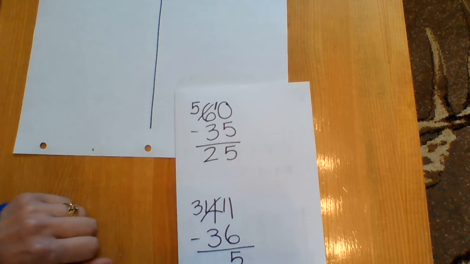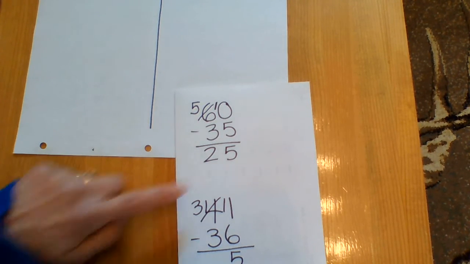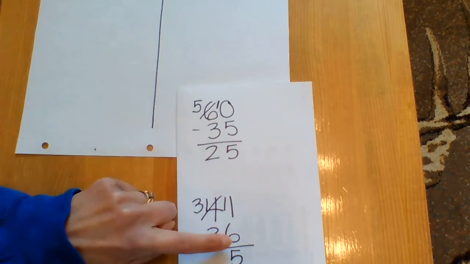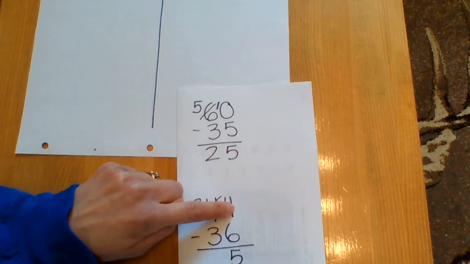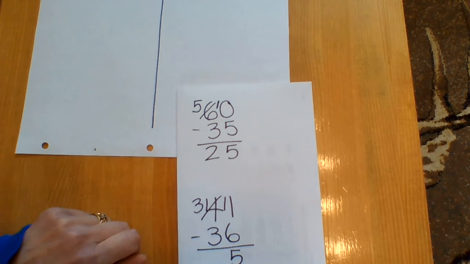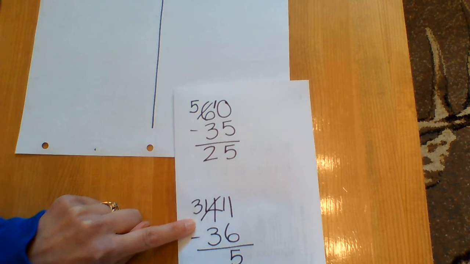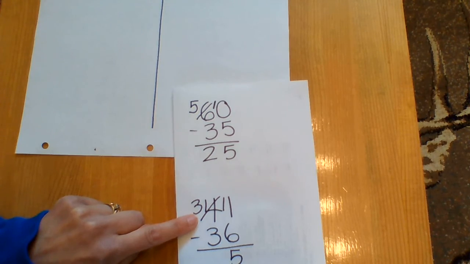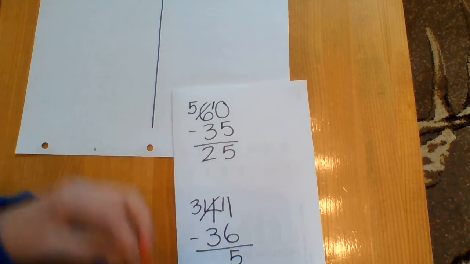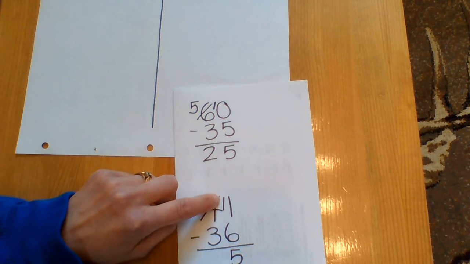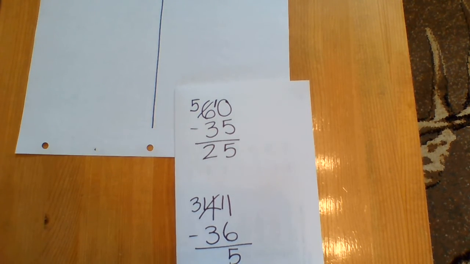But if the higher number is on the floor, so 5 was higher than 0, and 6 was higher than 1. So if the higher number is on the floor, you need to go next door and get some more. So we had to make our trade, didn't we? We had to take one of those 10s and turn it into these little guys, 10 of those, and write it over here. So here's the rhyme again that might help you out.